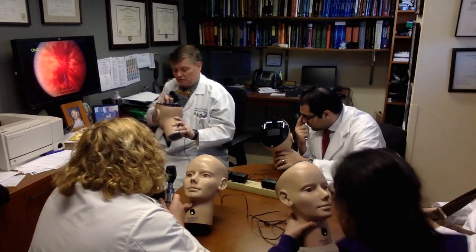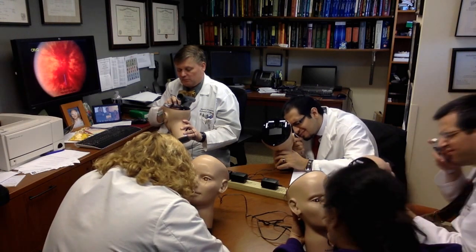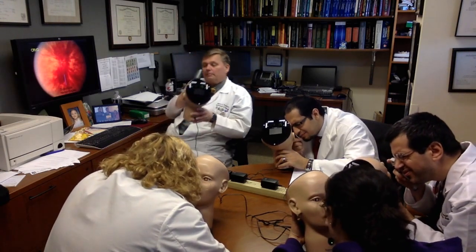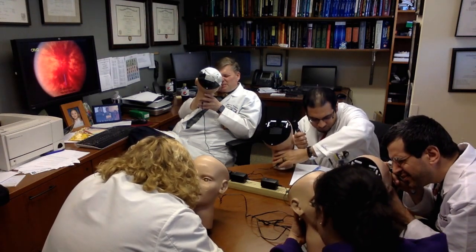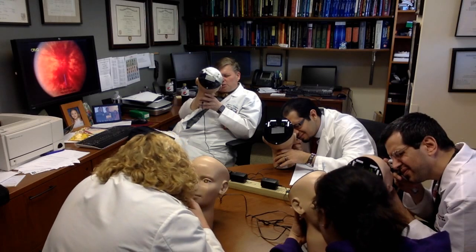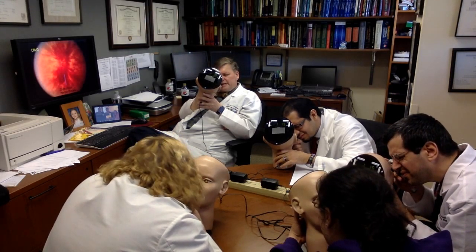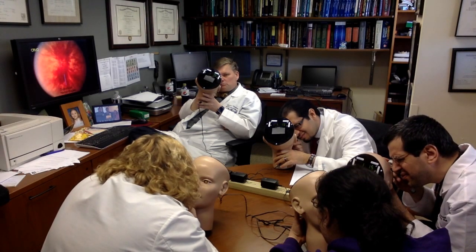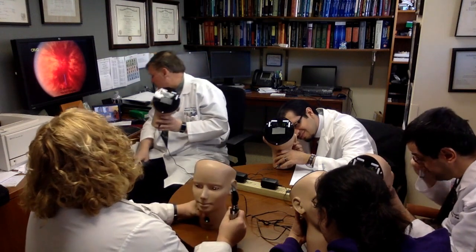That was number 15. Convince yourself that the disc is really, really blurred. You don't see any cup at all. The veins are really tortuous. But the big difference here is there are all these cotton wool spots and retinal hemorrhages, and the hemorrhages are flame-shaped, or they're the dot and blot hemorrhages. Everybody agree? Good.